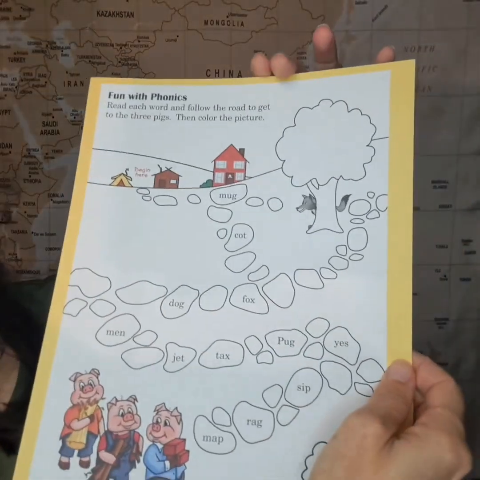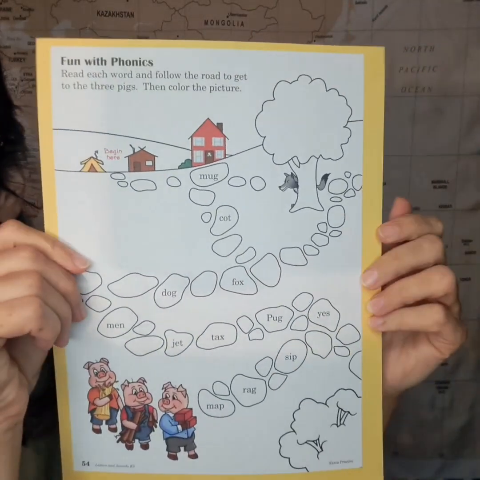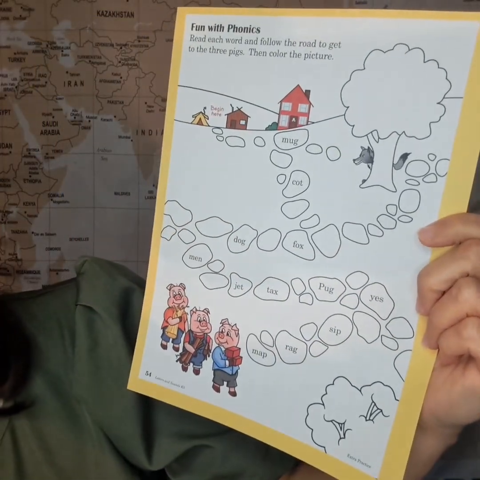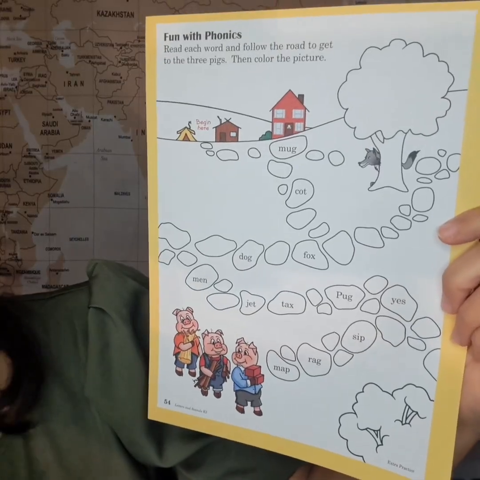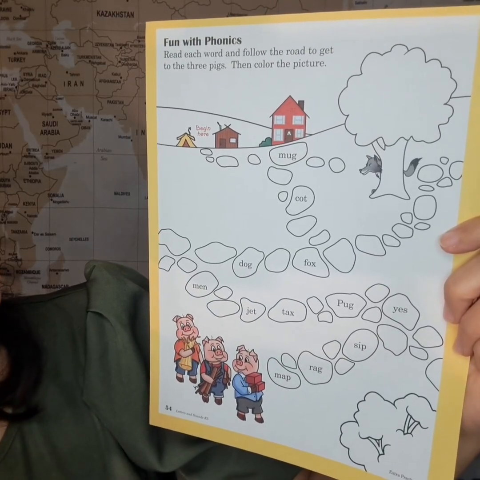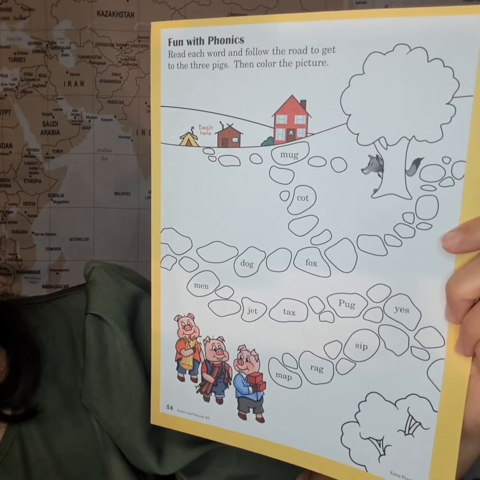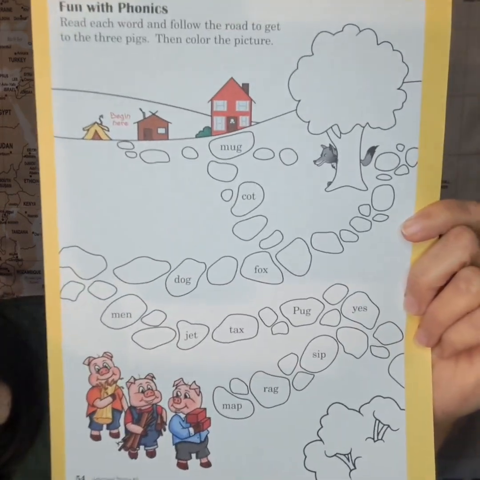Okay, and the back. Let's see what the back is. A fun activity. It says, fun with phonics. Read each word and follow the road to get to the 3 pigs. Then color the picture. That looks fun.